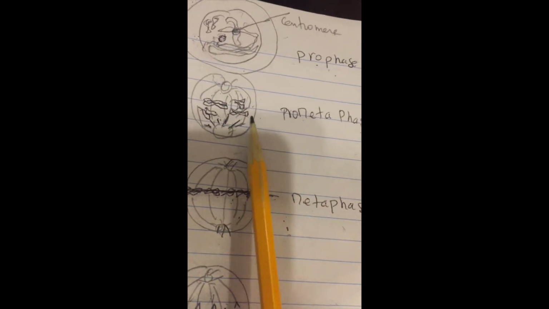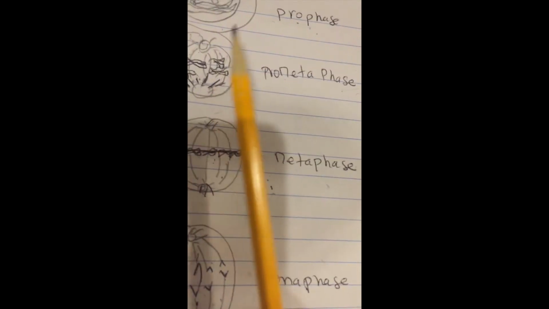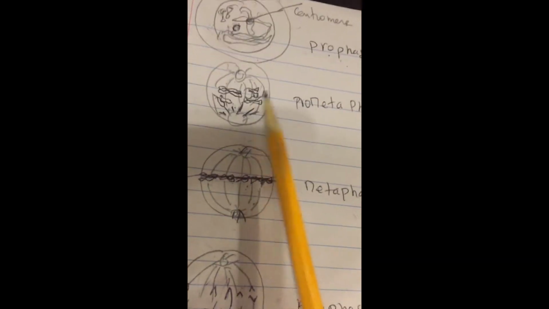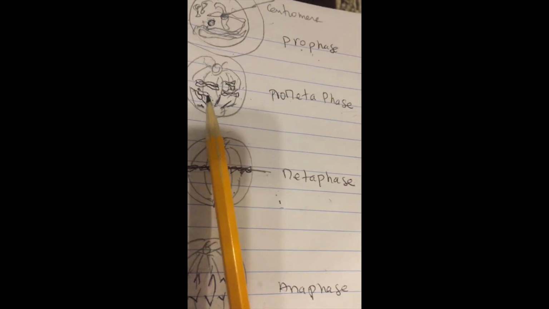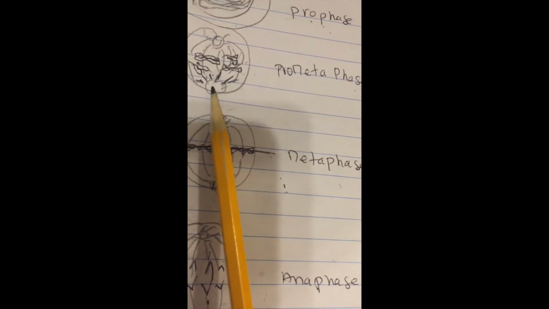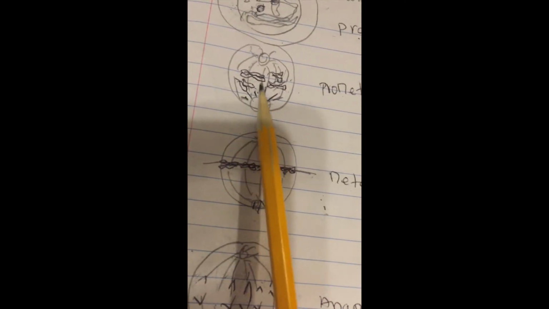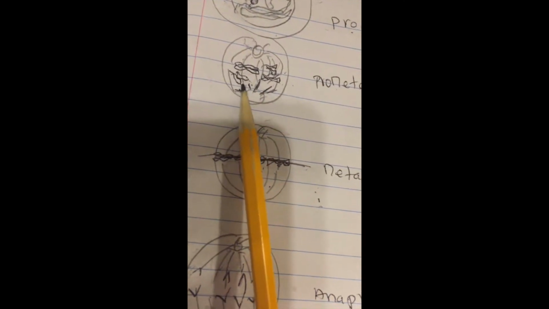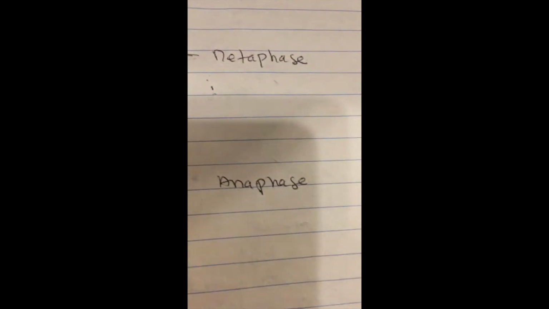At the prometaphase, the chromosomes are more condensed. That's the difference we notice here, some fragmentation of the nucleus. The chromosomes have become more condensed, and each chromatid of each chromosome now has a kinetochore, a special protein structure at the centromere. After that, we have the metaphase.